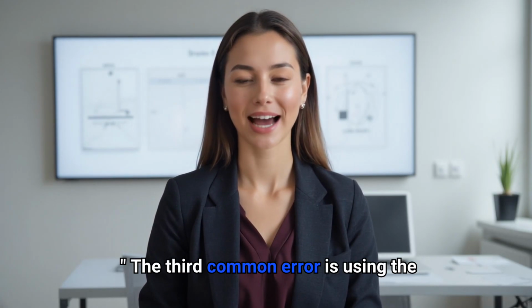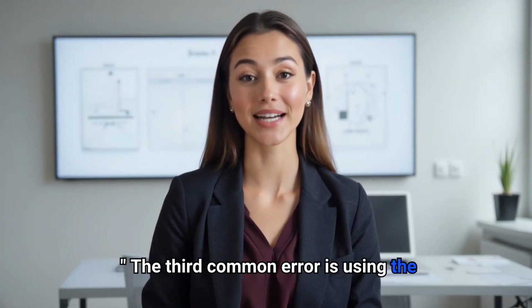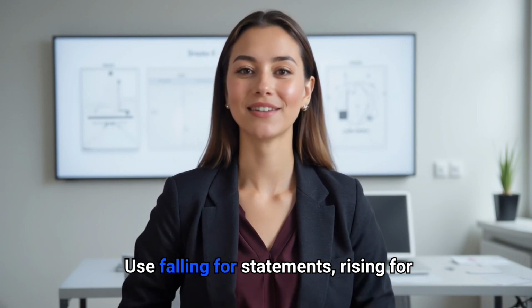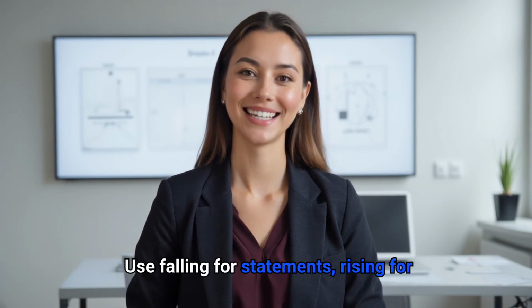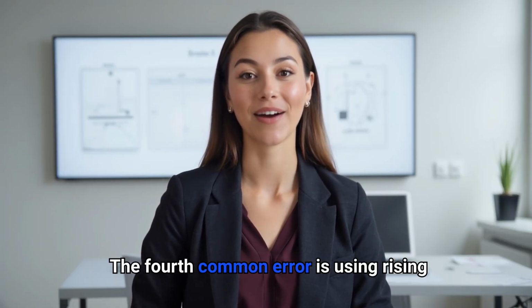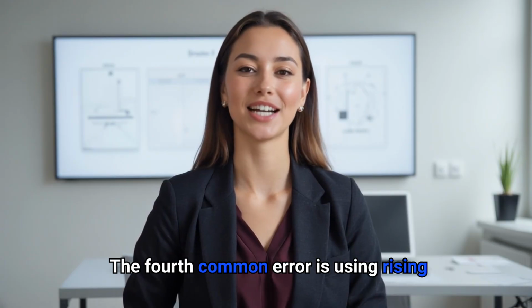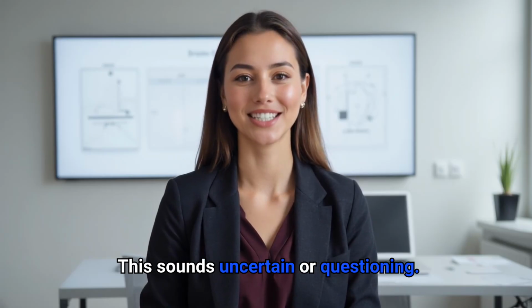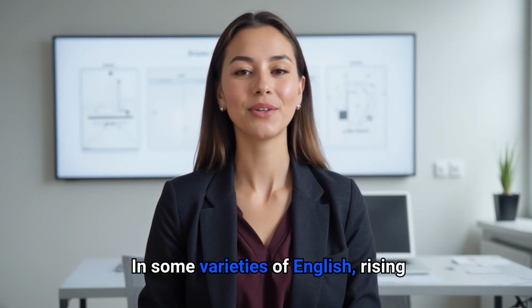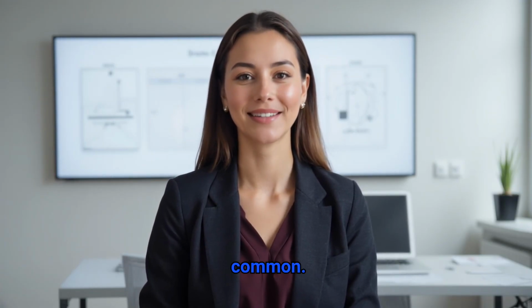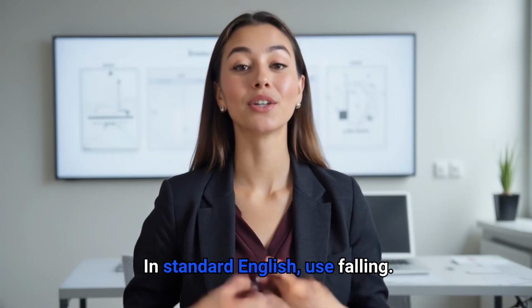The third common error is using the same intonation for all sentences. Use falling for statements, rising for yes-no questions. The fourth common error is using rising intonation for statements. This sounds uncertain or questioning. In some varieties of English, rising intonation at the end of statements is common. In Standard English, use falling.